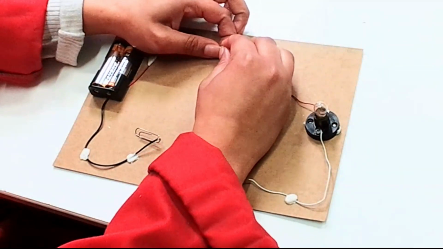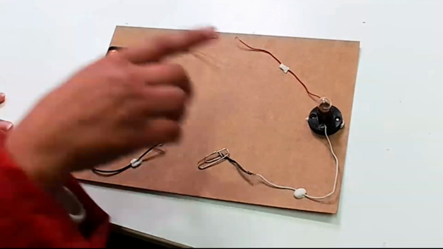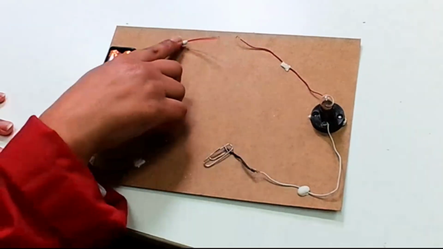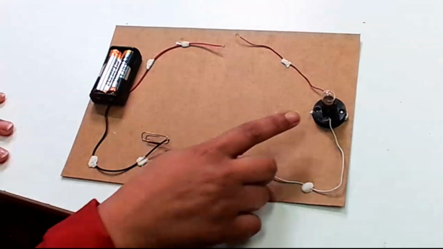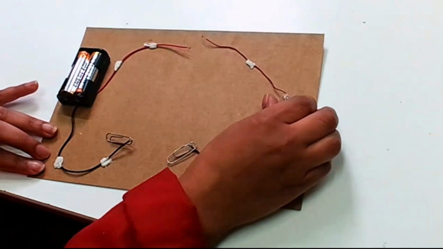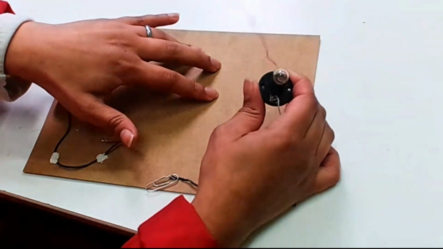So for my circuit, I have simply stuck down the components with a little bit of plastic over there. And then what I have over here is a light bulb holder. I can just show it a little bit closer to the camera.